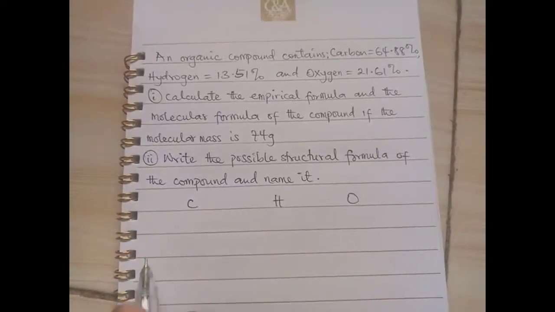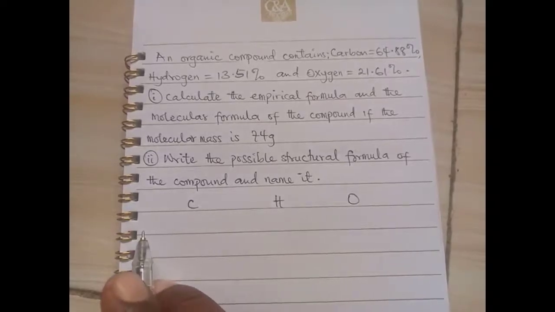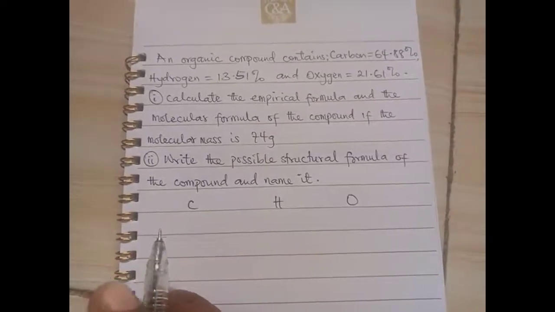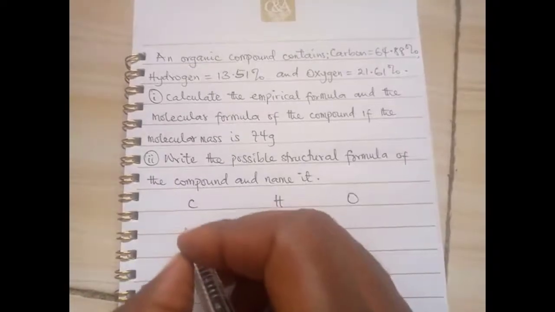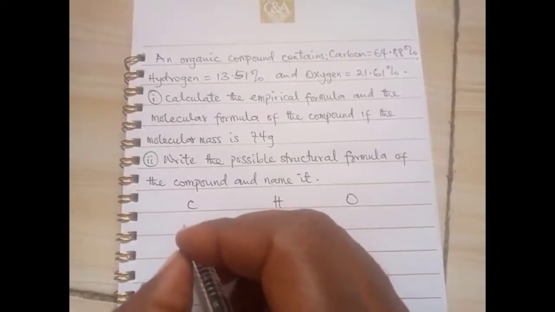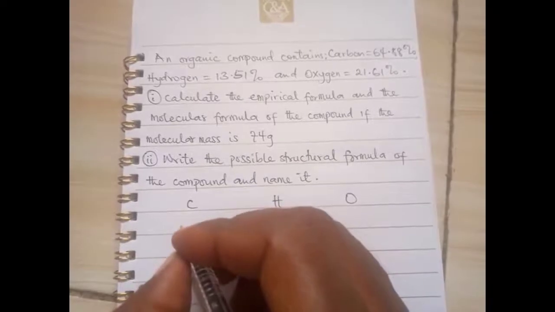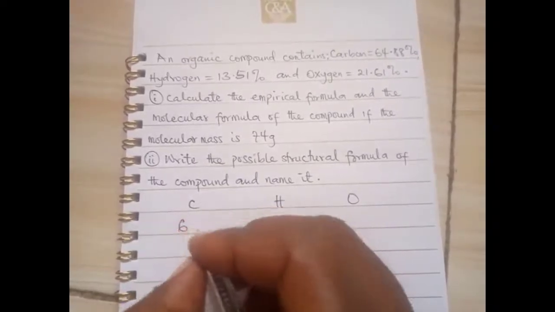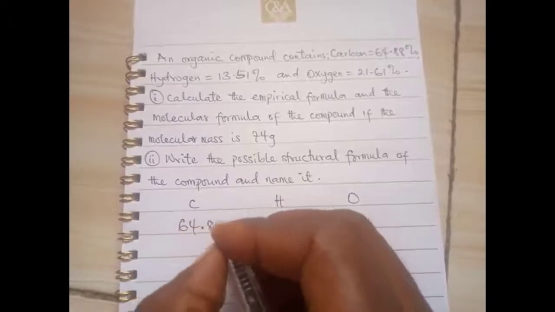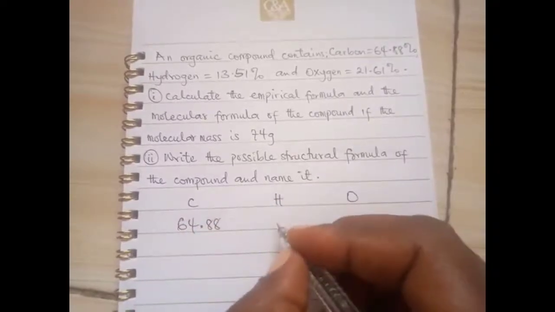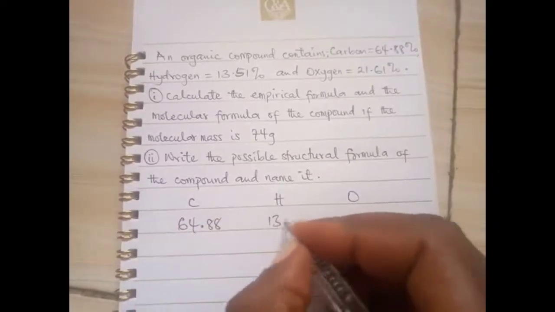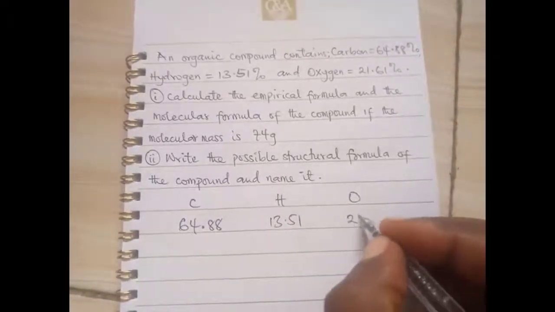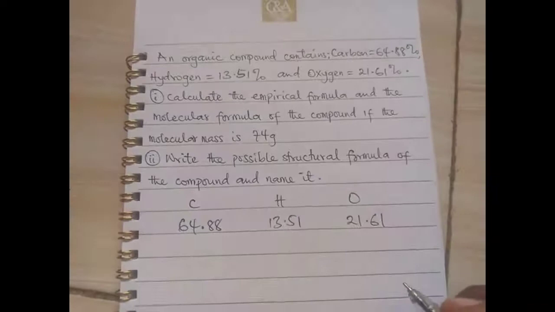Now the next step we'll have to do is to divide them through with their respective molar masses. Carbon is 12. Remember, carbon in the question has 64.88%, hydrogen has 13.51%, while oxygen has 21.61%.